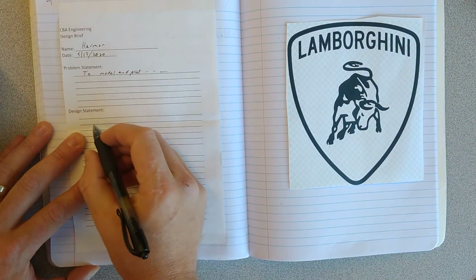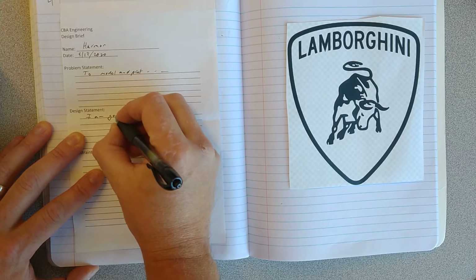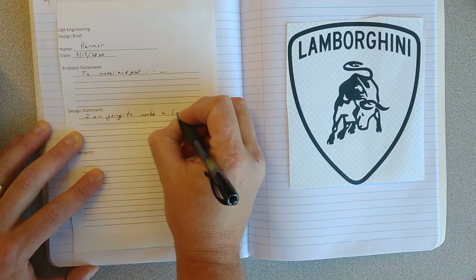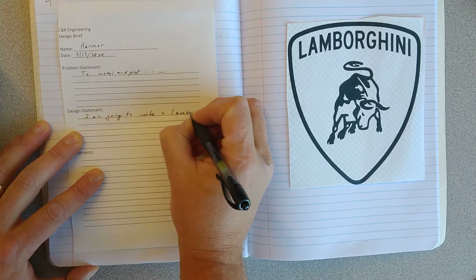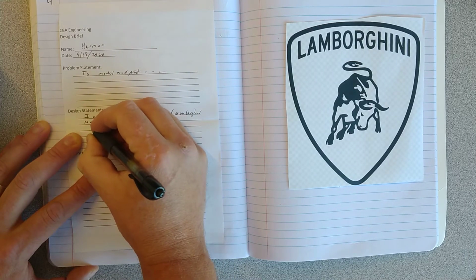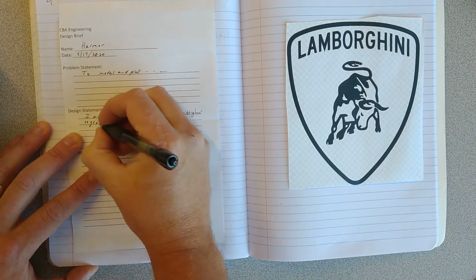All right, design statement. I am going to make a Lamborghini. And I'm writing sloppy right now because I'm just trying to go fast. I'm sloppy writing all the time, but I'm going to make a Lamborghini logo, period.